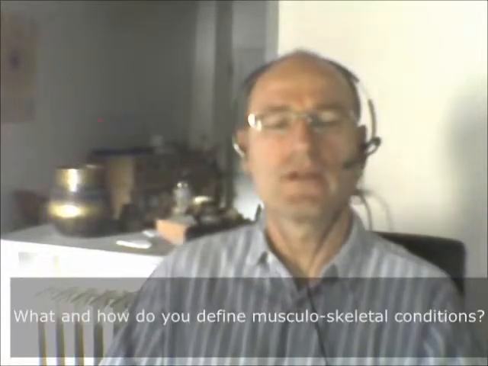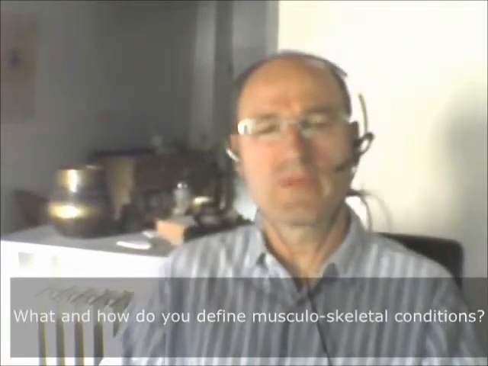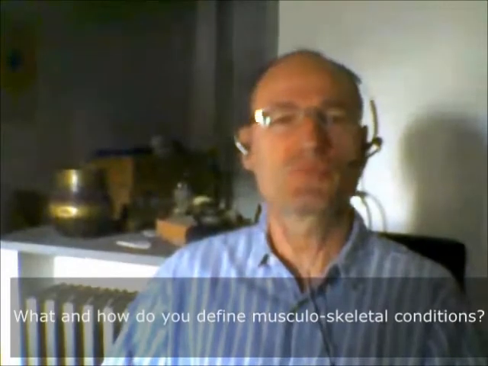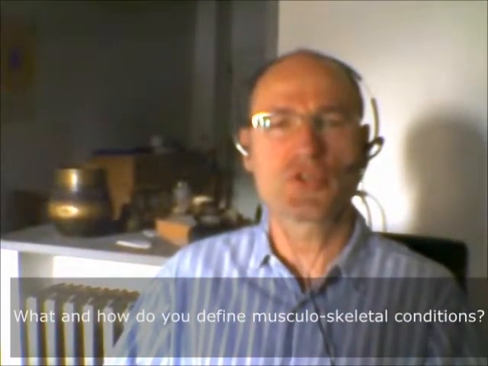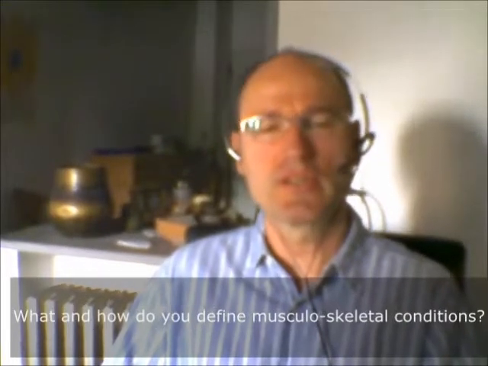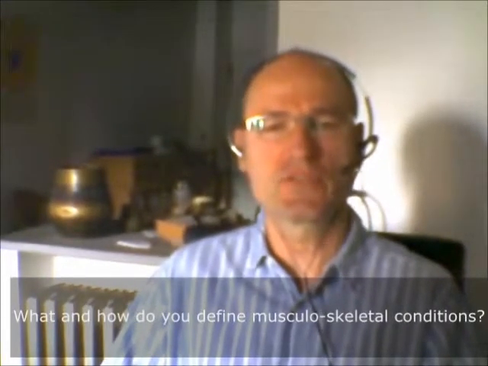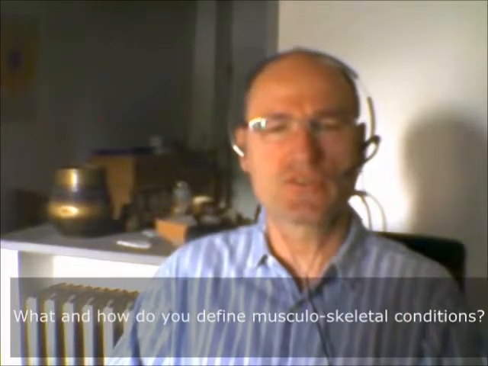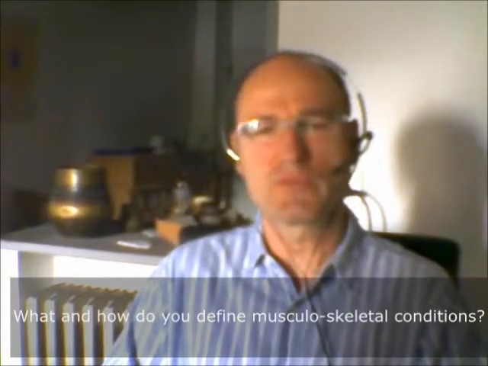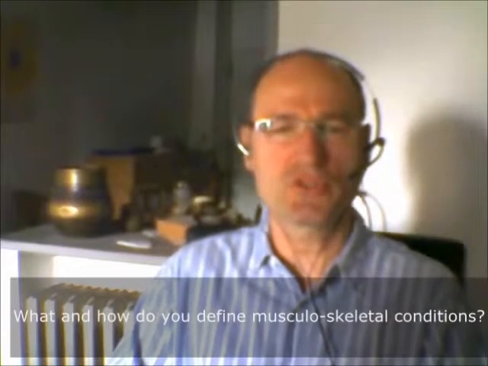What and how do you define as musculoskeletal disorders? The most important thing for me is to distinguish between the pain disorders as an expression of Qi stagnation and then the traumatic disorder with blood stasis and Qi stagnation. So these two parts would be orthopedics and traumatology.